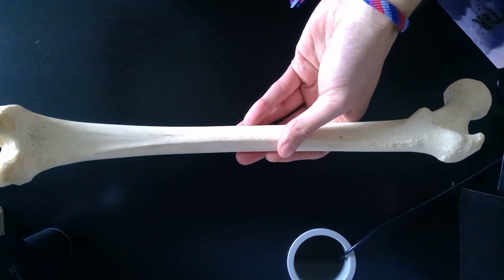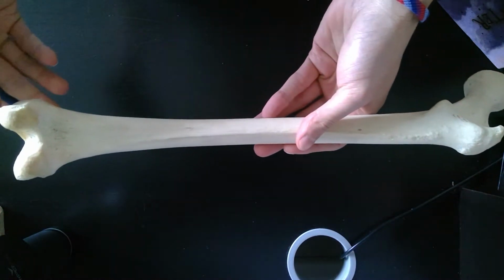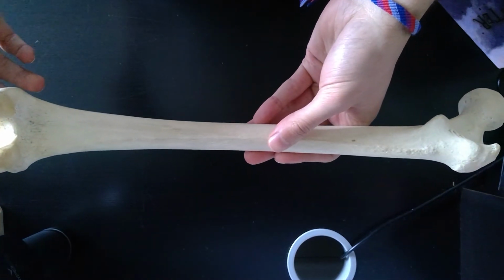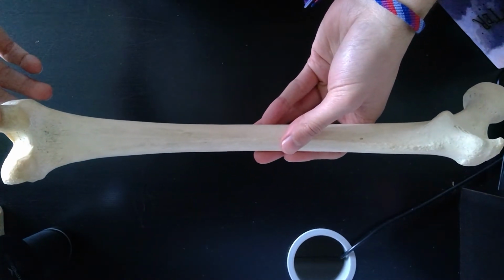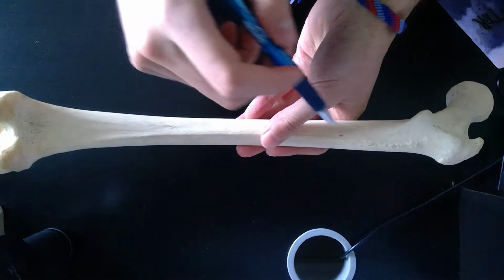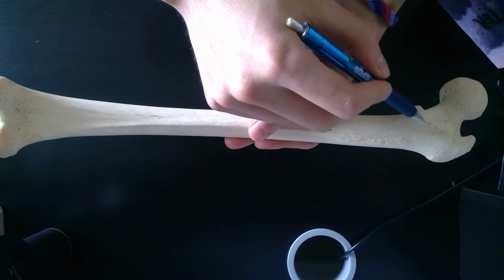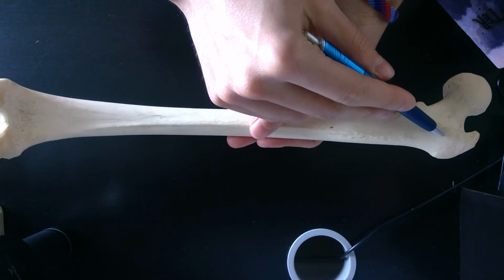Okay, so we've talked about the muscles of the thigh. Now we're going to be talking about the bone of the thigh, which is called the femur. Right now we're looking at it from a posterior view. How we can tell is we see the lesser trochanter here sticking out and the greater trochanter as well.